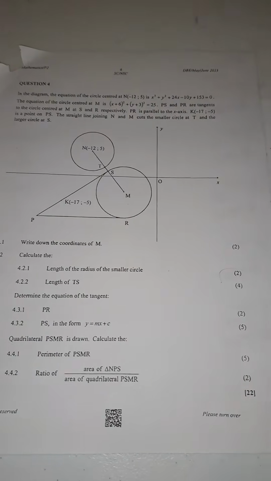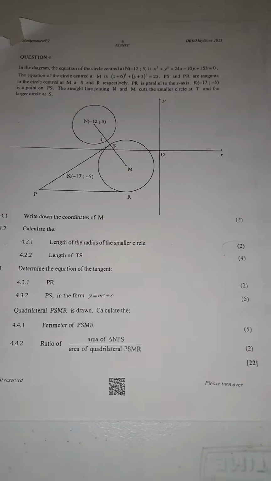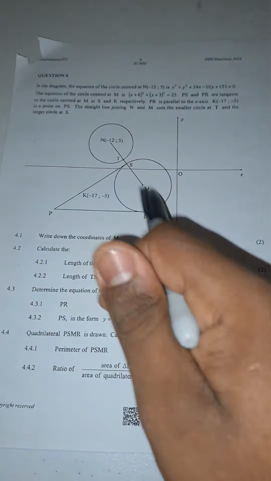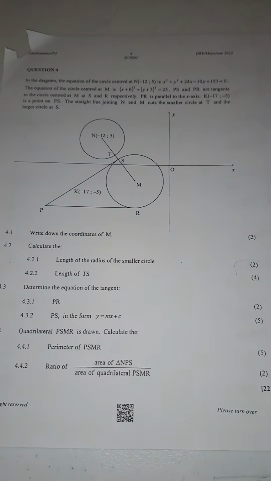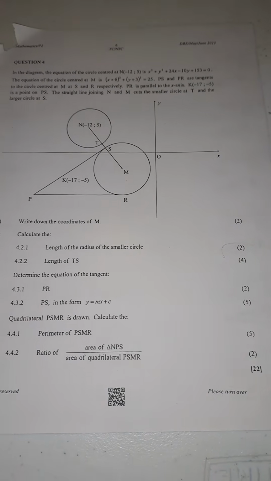Good day, everybody. Now, your own question 4. We last did question 3, the very same paper, but question 4. We have the diagram, but now we have two circles, right? And then the equation for N, it is x squared plus y squared plus 24x minus 10y plus 153. But already I have the coordinates of N.